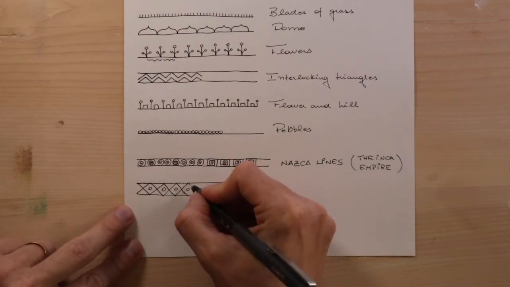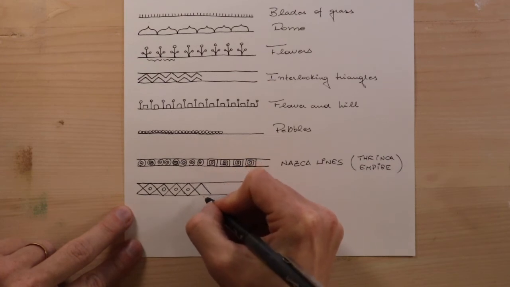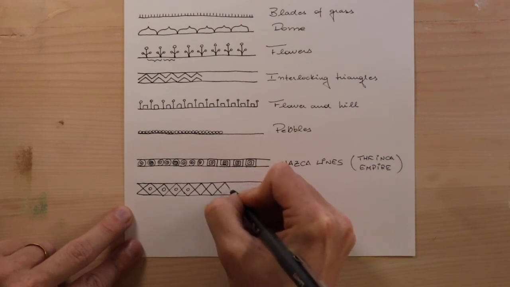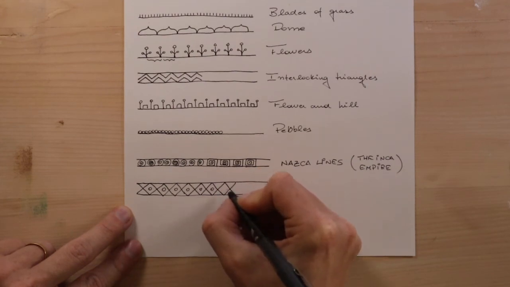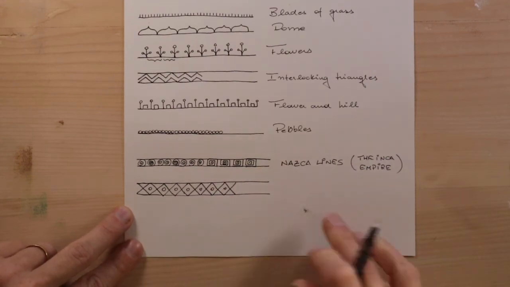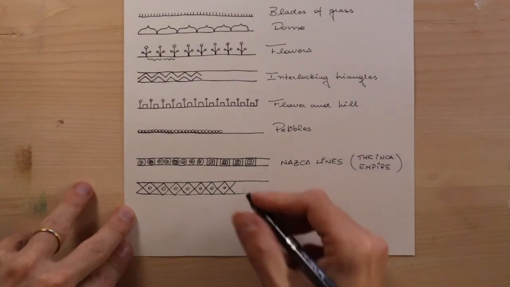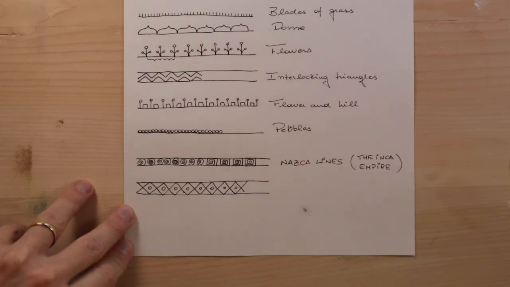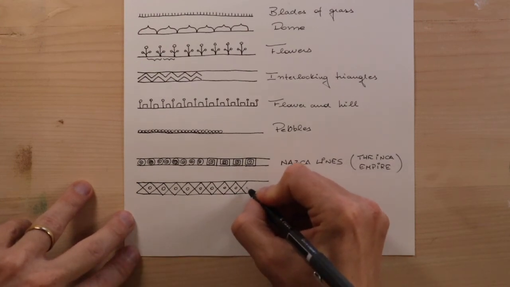This is very common in tribal African patterns. Tribal African patterns, they also see the four elements as very important. And you can see designs like thunder coming into there.